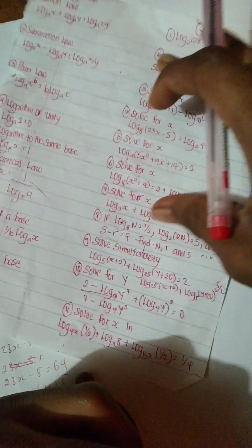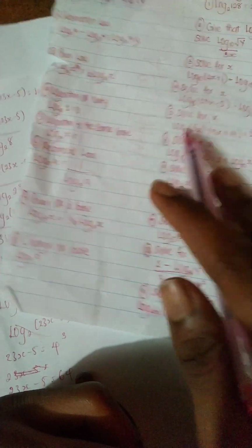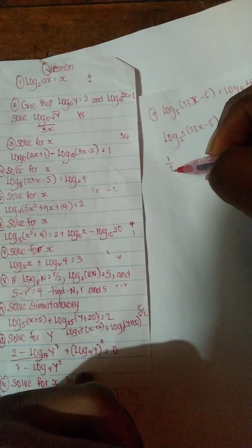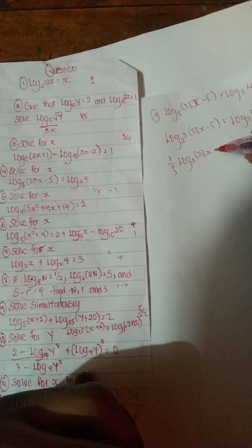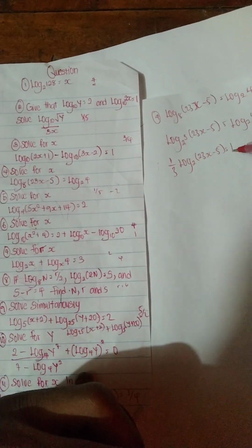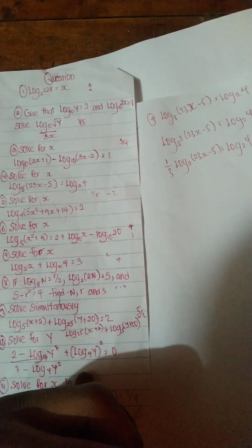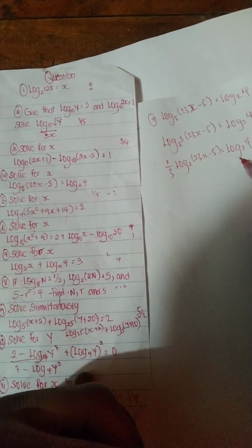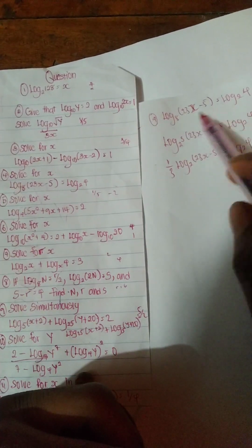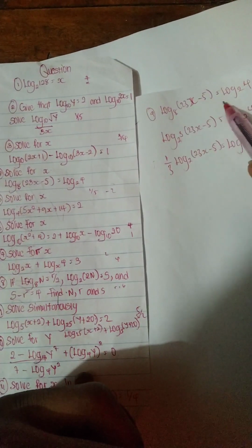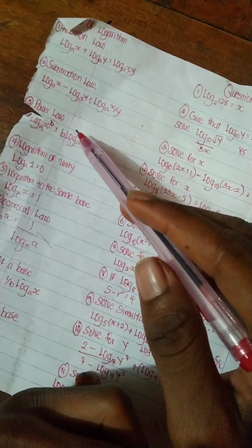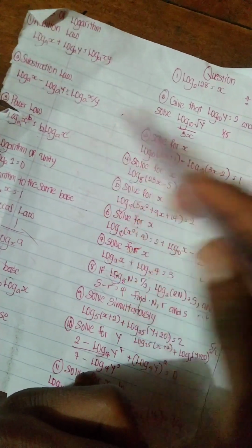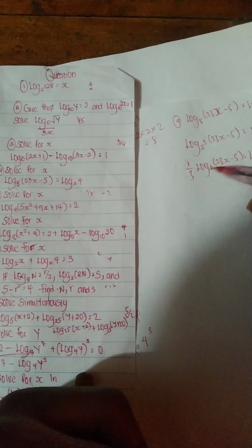Then remember, we are going to apply the power of the base law to what we have here. If you haven't watched part 1 of this video, you need to watch it so you fully understand all the laws, because I went through all of them there. Now we have the same base. That is the first thing you need to do: make sure the bases are the same. That's the way to ease your question. So you carry this 1 over 3 over here using the power law.